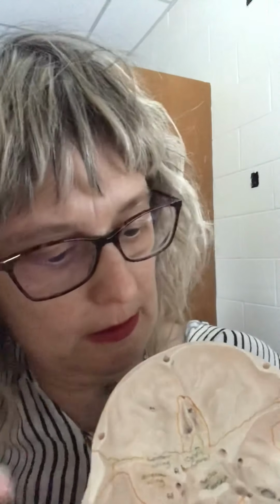Now if you take a look and you can feel this whole little ridge, it looks like a mountain. Probably you can't see the number, it's really tiny, but that right there is a little tiny ridge. Hopefully you can see the ridge right there. I'm going to shine my light on it. There it is, that ridge right there. See it? And that is called the crista galli.